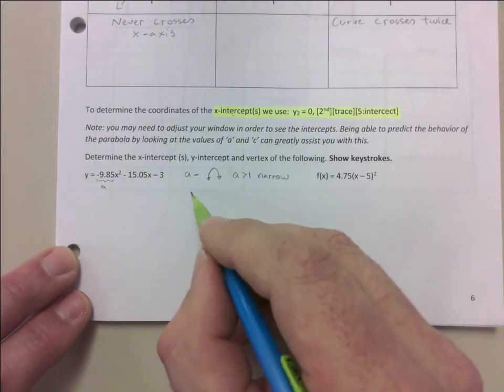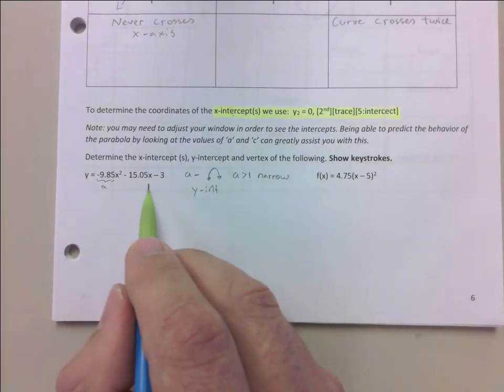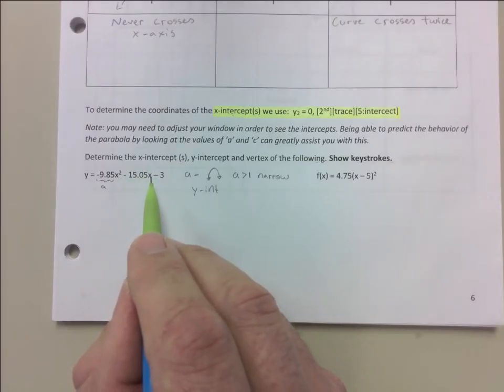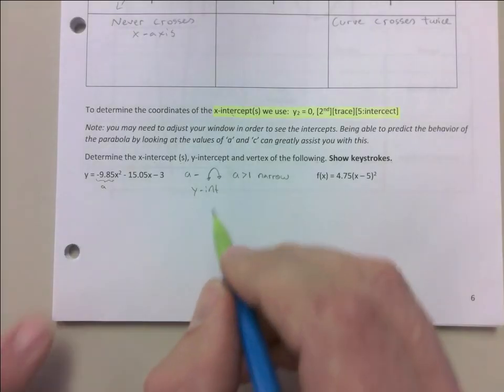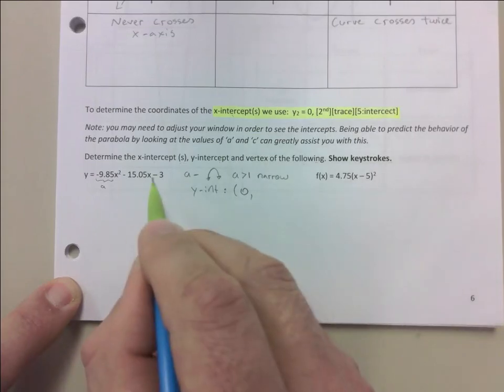What's the y-intercept? Is this in general form? Sorry, I should have asked. Is this in general form? Yes, no brackets. So my y-intercept is going to be (0, -3).